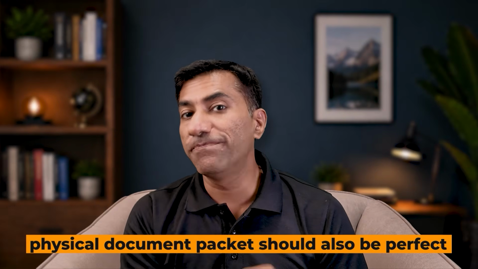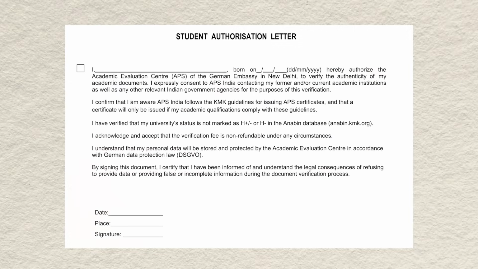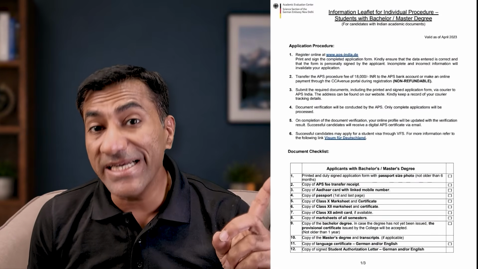Your physical document packet should also be perfect. You must include the student authorization letter. This is a mandatory form which your current or previous university must sign to confirm your academic records. And before you courier your documents to the New Delhi office of APS, use this updated, revised checklist for APS and double check that you have not missed out on anything. Link to this checklist is also in the description.